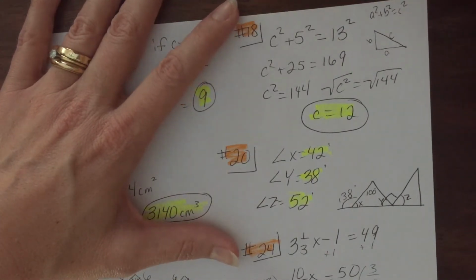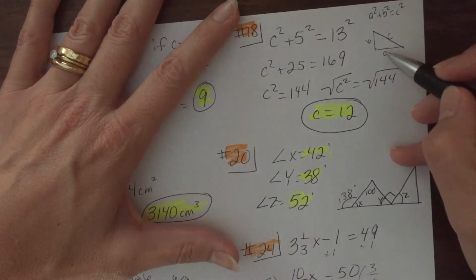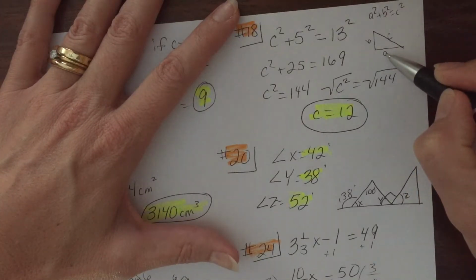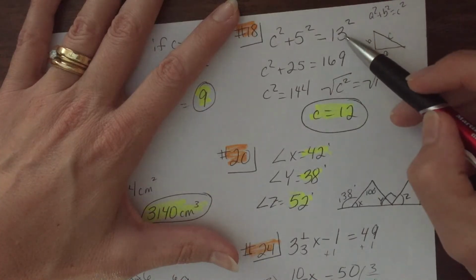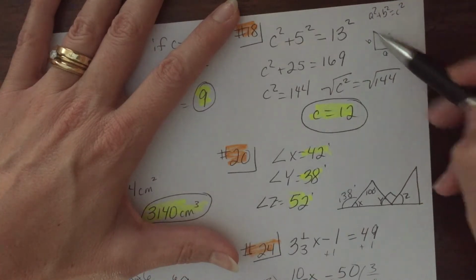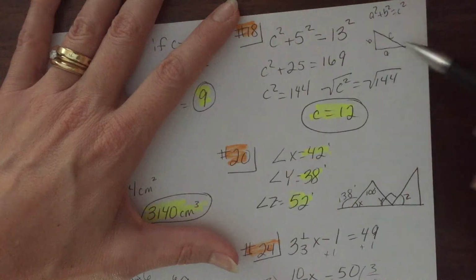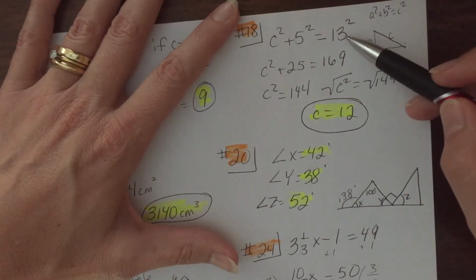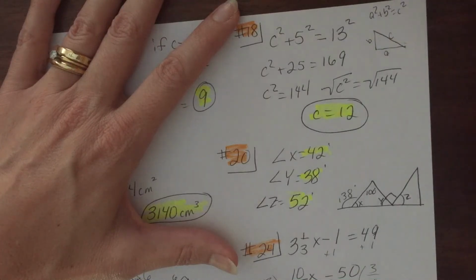Now in this one, they named this bottom one c. They were trying to trick you to see if they could trick you. Okay, so in our figuring, whatever we use as this last number has to be the hypotenuse side, the longest side. So even though they named this one C, we still have to use 13 as our longest side.